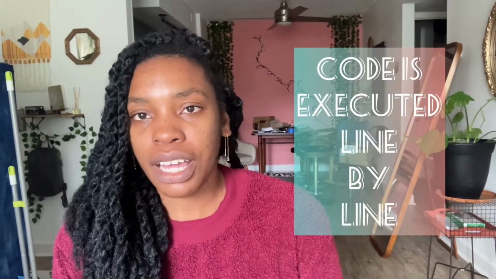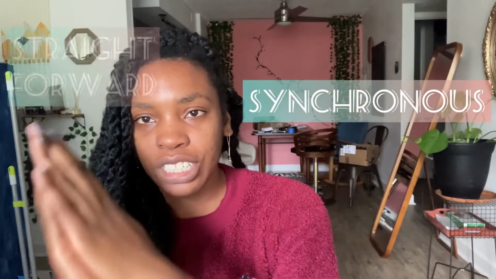So synchronous programming might be what you refer to as standard programming. I like to think of it as sequential. Everything happens step by step, so the code gets executed line by line, top to bottom, and it's pretty straightforward. So you can think of synchronous as straightforward. So let's take a look at a code example of some synchronous code.